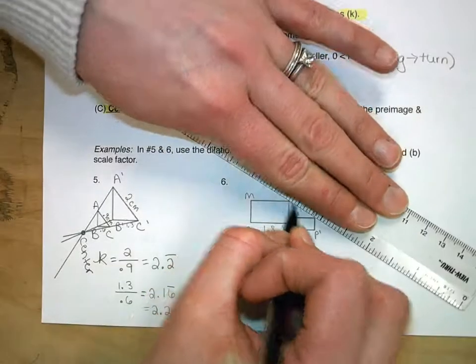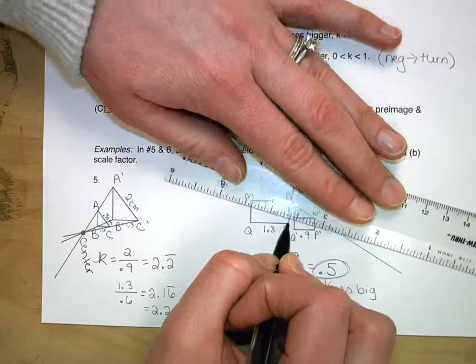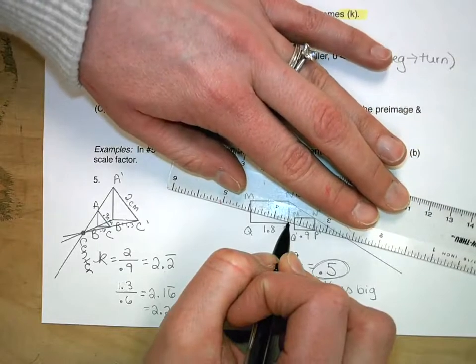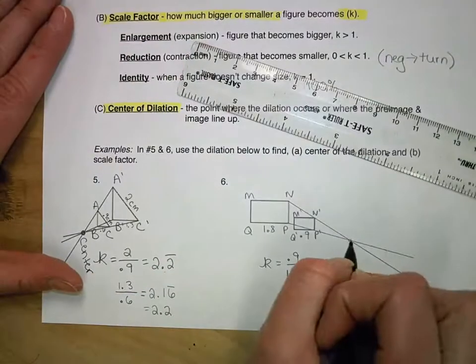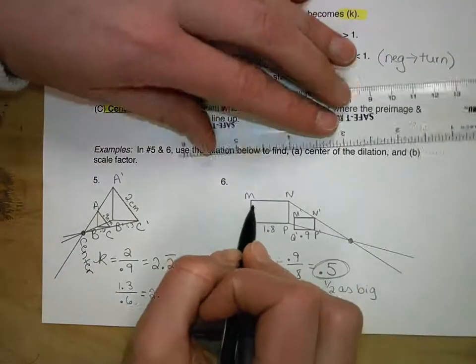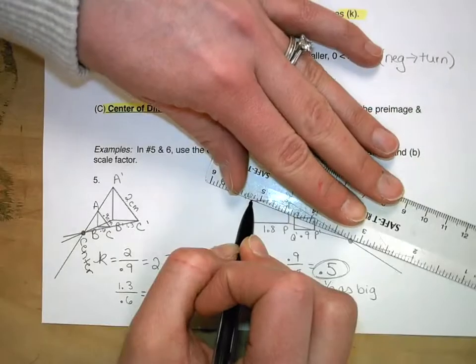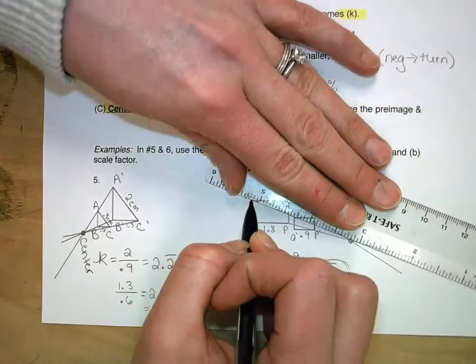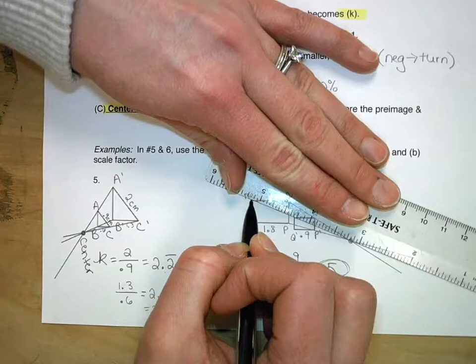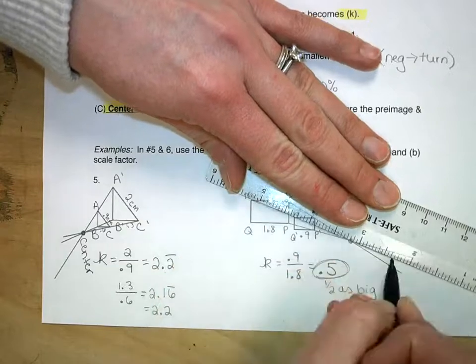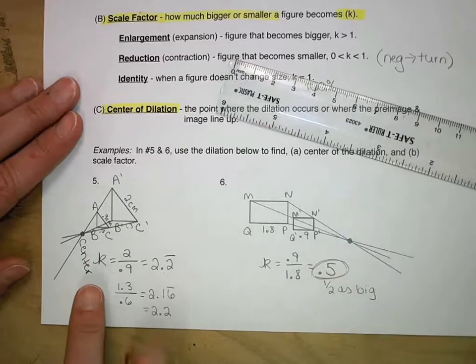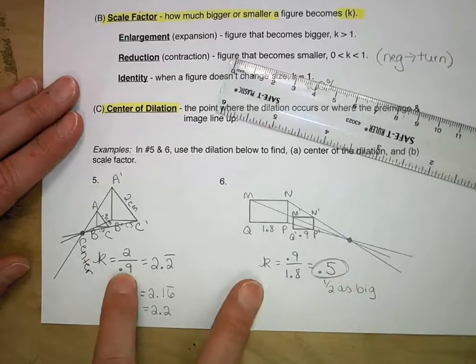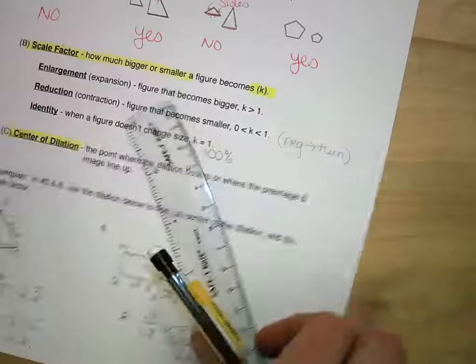Now hopefully you realize you don't have to connect all 4. If you want to, you can. But as long as you do at least 2, you'll find the center. If you do additional ones, I can just show you one more. Notice, get it right there. They still go through the same point. So I usually just connect 2. But now you should know how to find the scale factor and the center, okay?